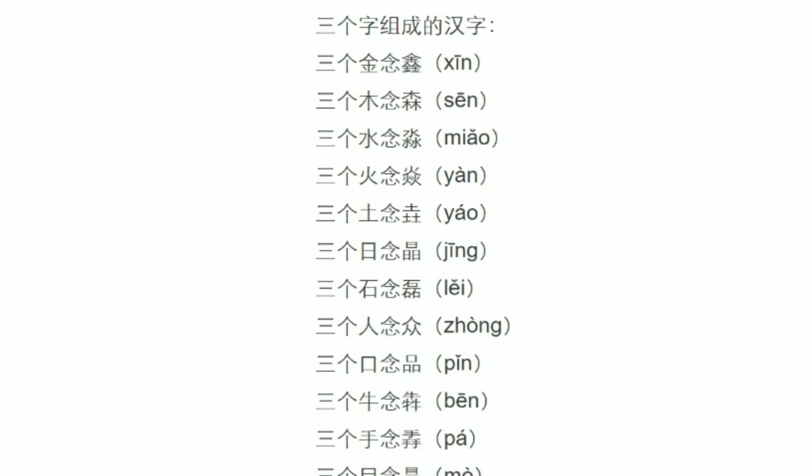Here's a list of characters I want to show you today. They all share something in common, and that is the character is made of a simple character. And you just write down that simple character 3 times. Now let's look at the first one.